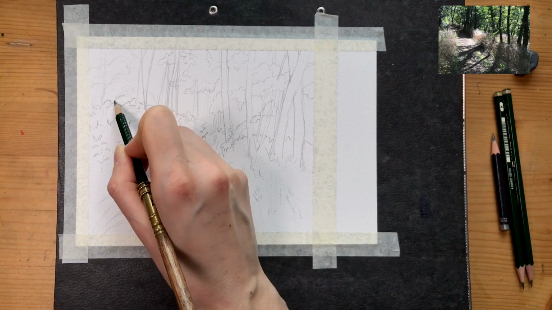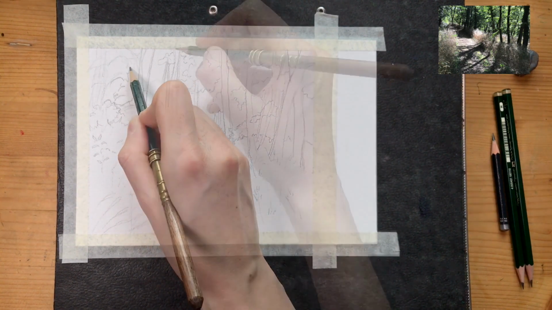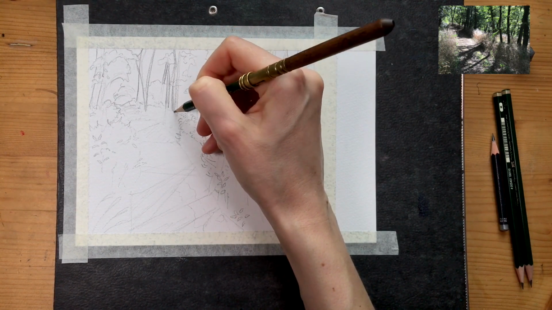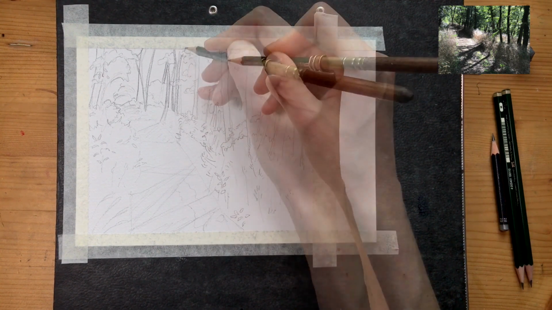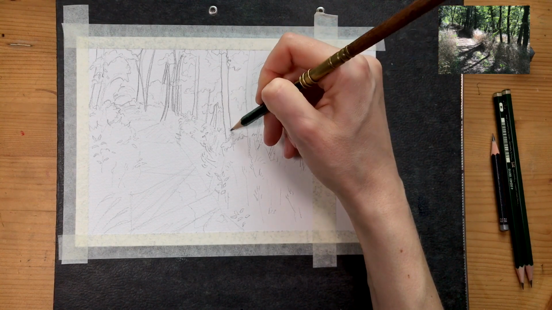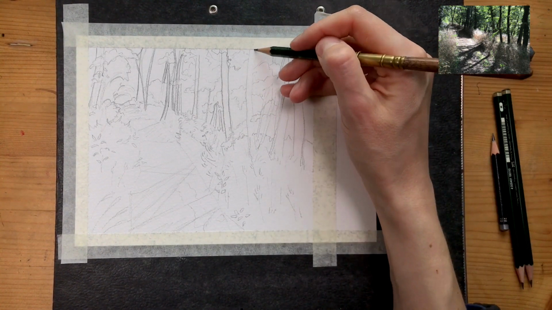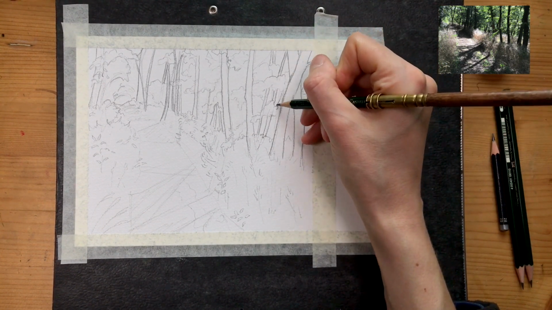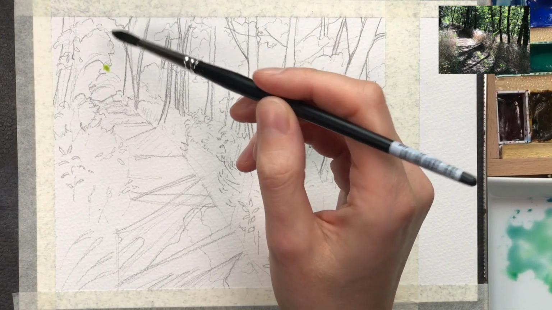I'm bringing out some parts of the drawing with a softer pencil so that the lines will be slightly darker and slightly thicker. And this way I can already bring some emphasis to certain elements and leave others a little bit lighter. This is very helpful for me to show what parts of the image I'm interested in and which ones stand out.